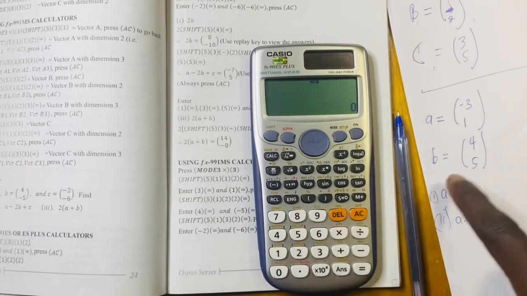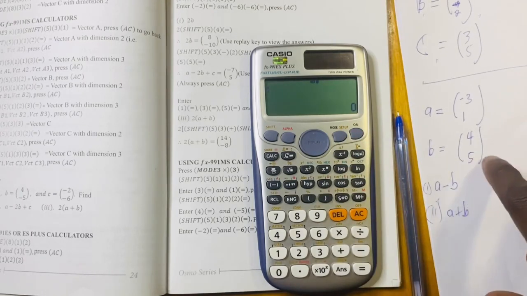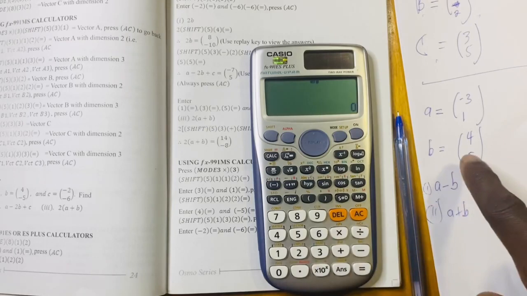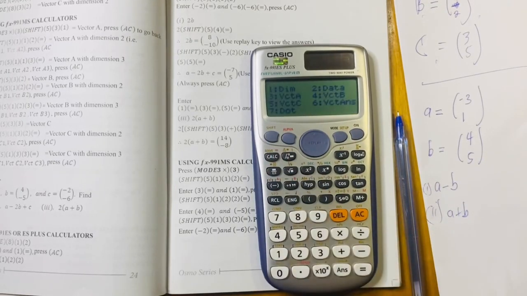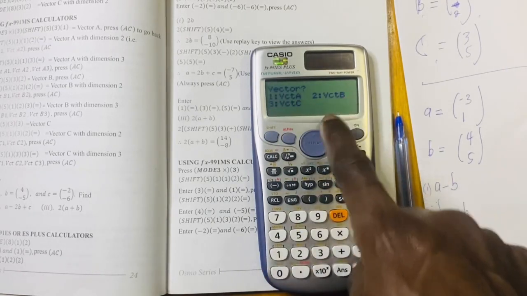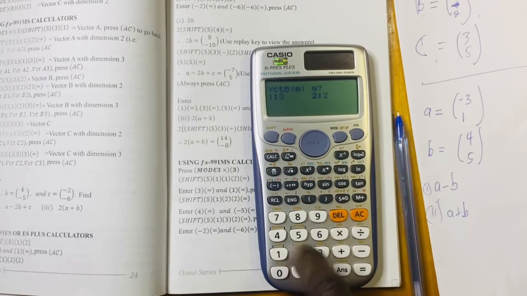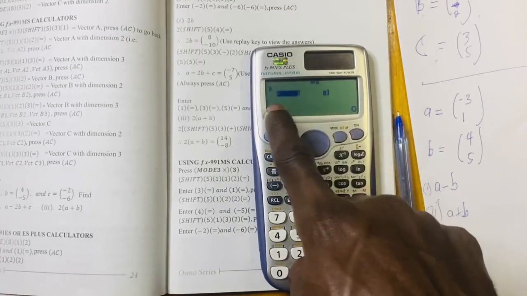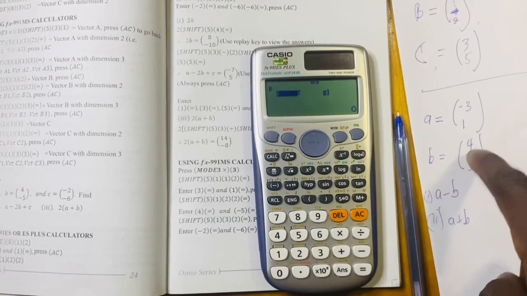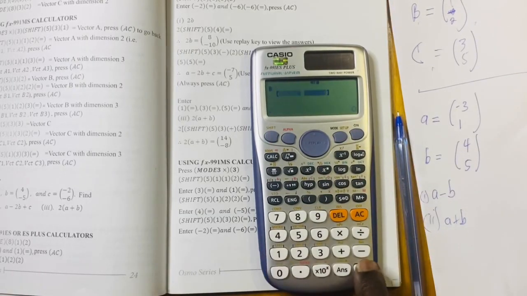Now we want to input B, which is the vector B. So first of all, what we have to do is we go to shift 5, we go to dim, which is the 1, then we select 2 as our vector B here, and we know our dimension is also 2. Then we enter our values. There's a 4, equal sign, and a 5, equal sign.